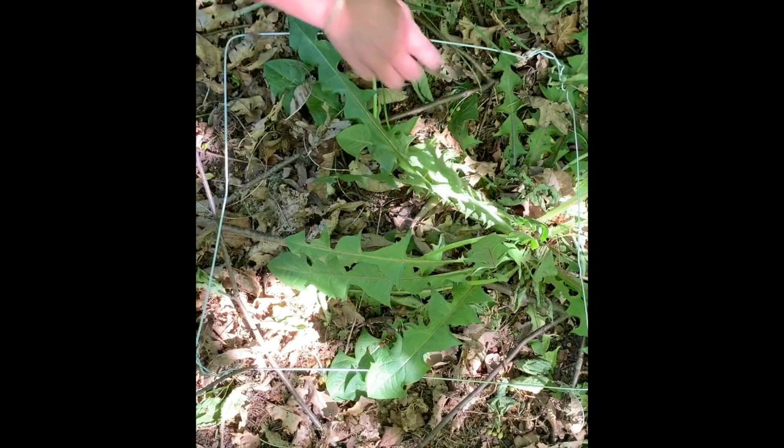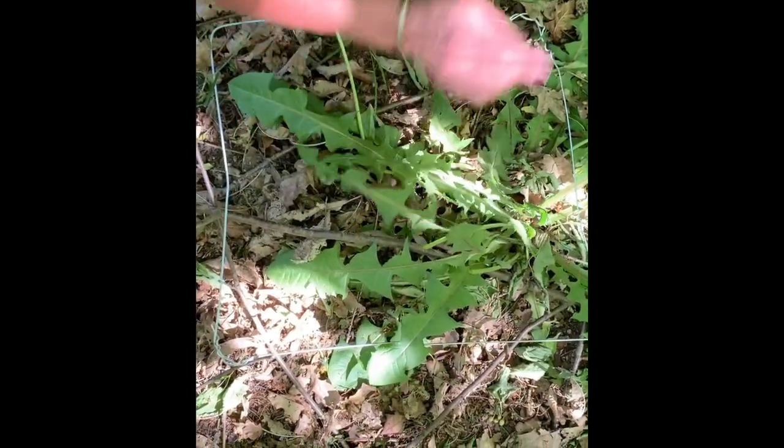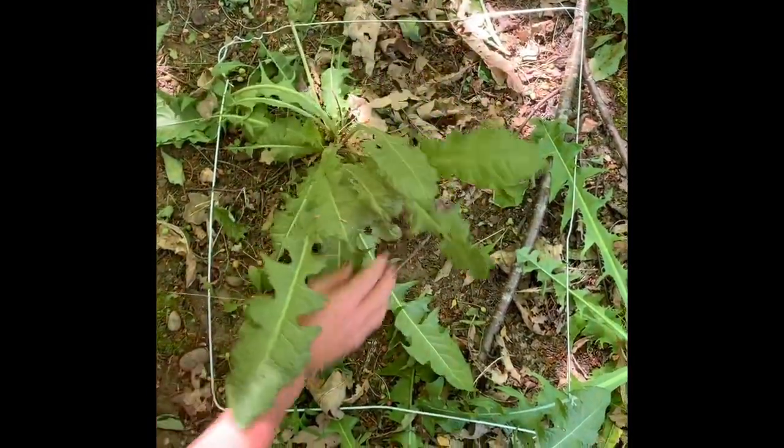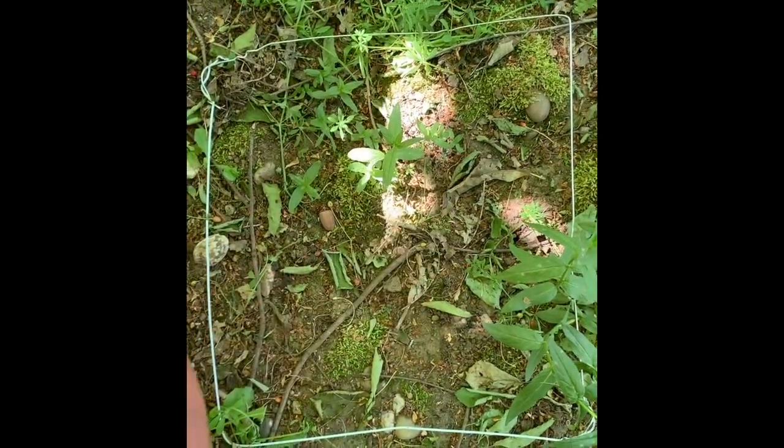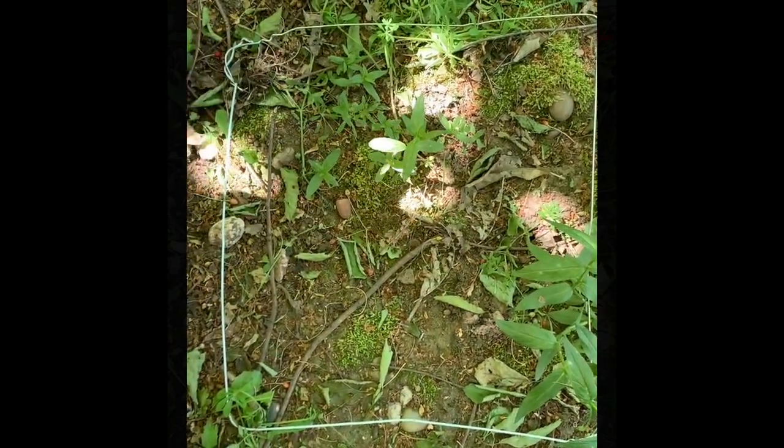Quadrat 1 then. Hopefully you all managed to see it was just one big dandelion. Quadrat 2 then. Again, there's just one big dandelion. This one had a leaf in there, but it doesn't count, so it's just one. So, as you can see, there's absolutely none in there, so 0.